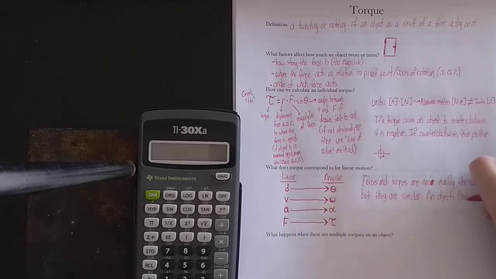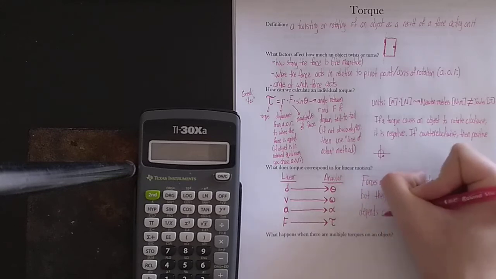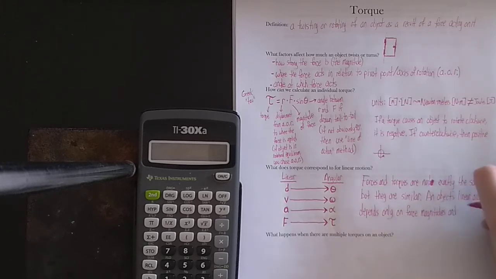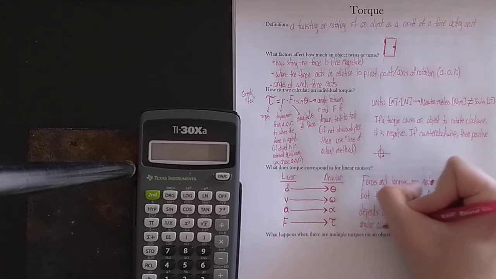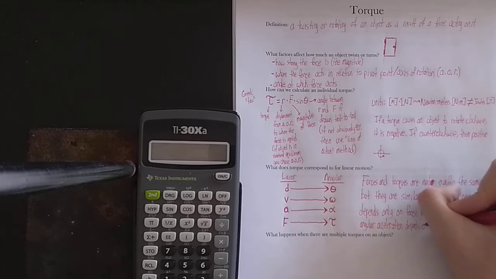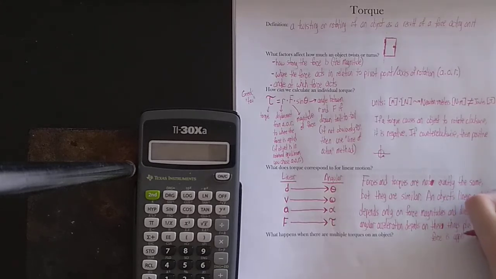While an object's linear acceleration depends only on the magnitude of the force, so force magnitudes and directions, the angular acceleration, the rate at which the angular velocity changes over time, depends on these things plus where the force is applied.